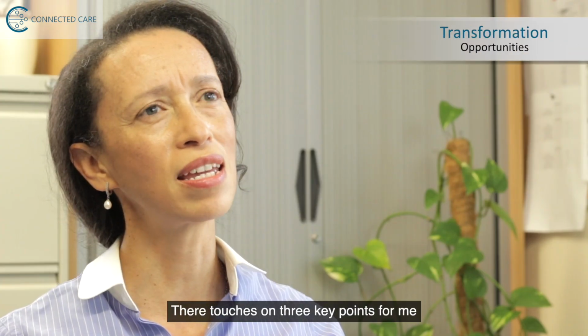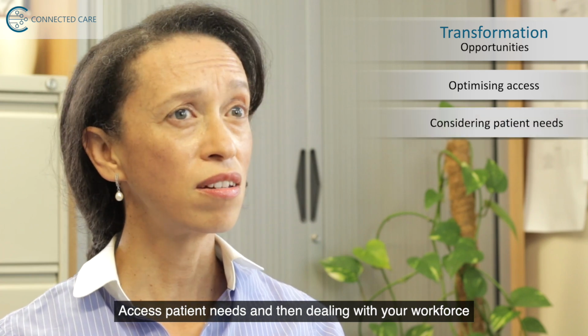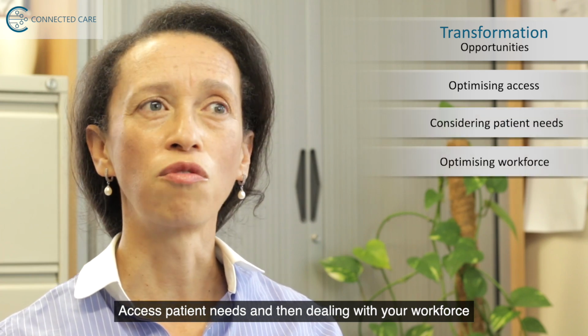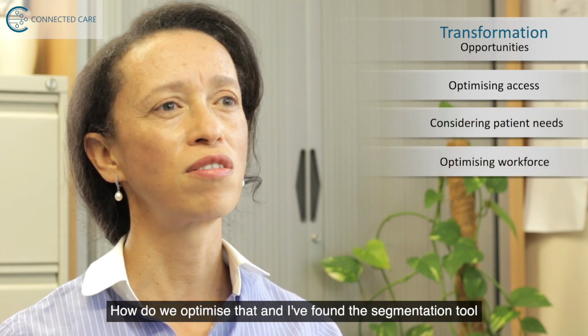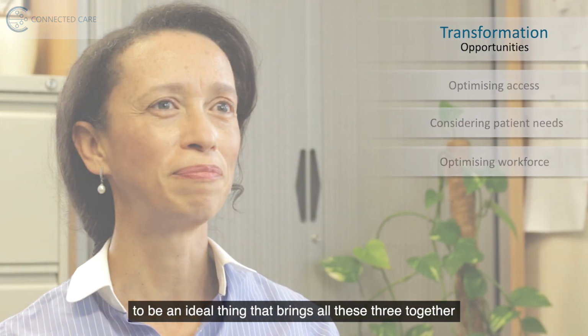It touches on 3 key points for me: access, patient needs, and then dealing with your workforce. How do we optimize that? And I found the segmentation tool to be an ideal thing that brings all these 3 together.